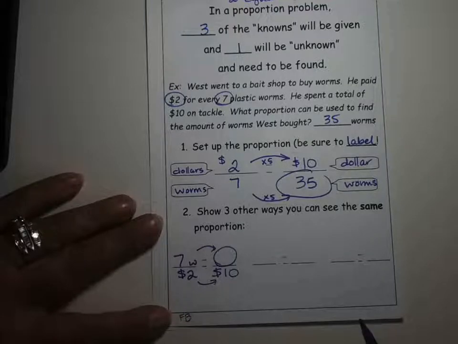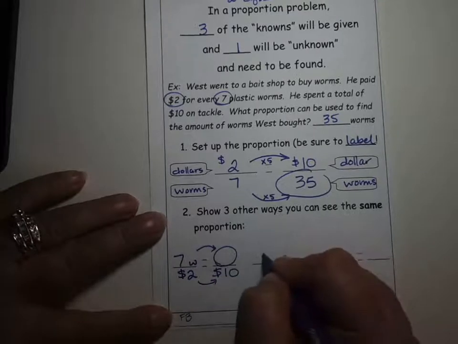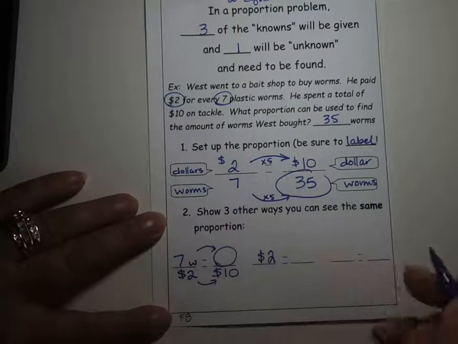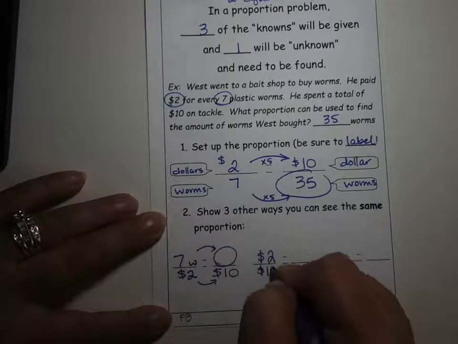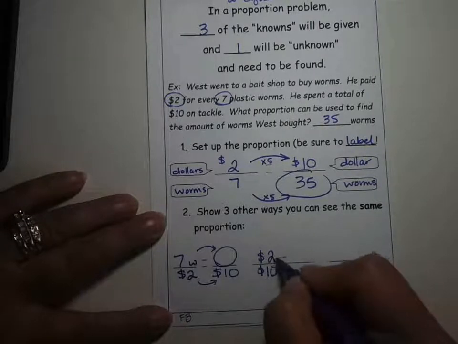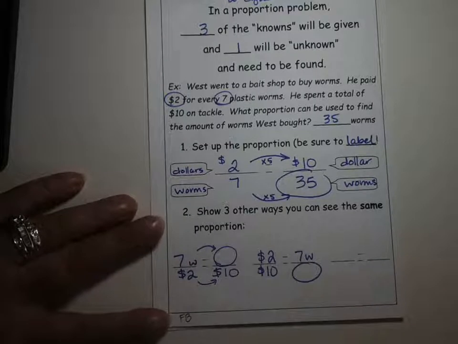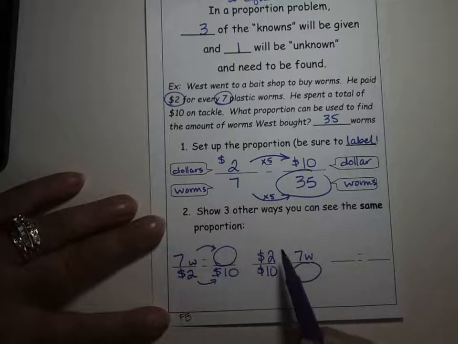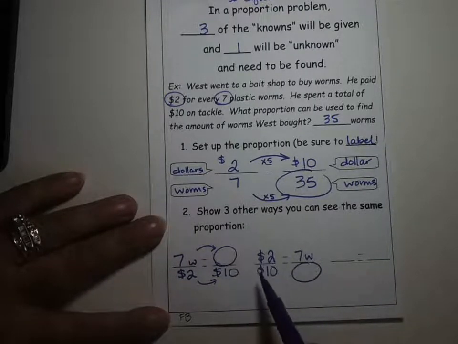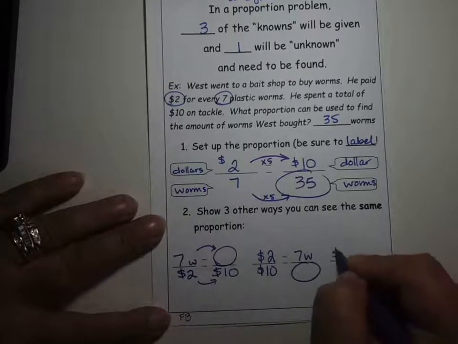Okay, we could also put all the money on one side and all the worms on the other. So if we have $2 and $10, which are our dollar amounts, and the $2 matches the 7 worms, we could solve for here. Okay, so we could go over by 5, or we can go up and down times 5. We're still going to get the same answer. And then we can flip it again.